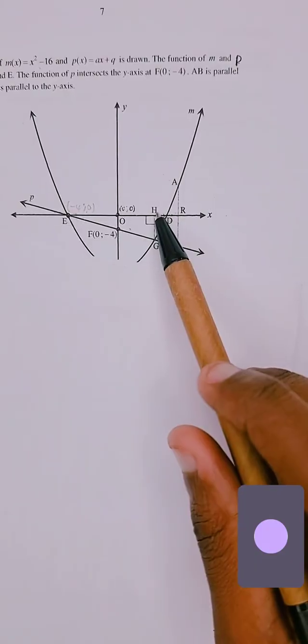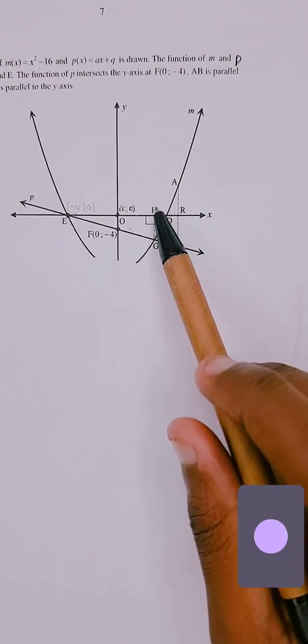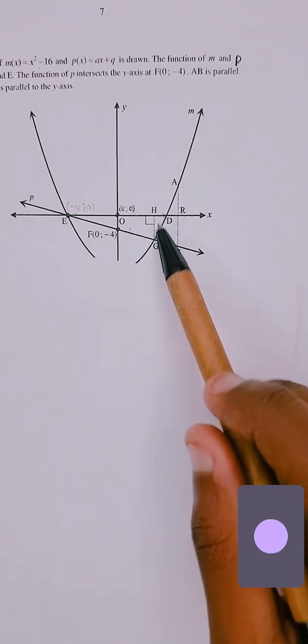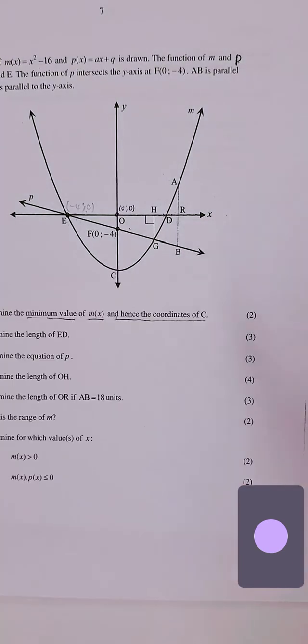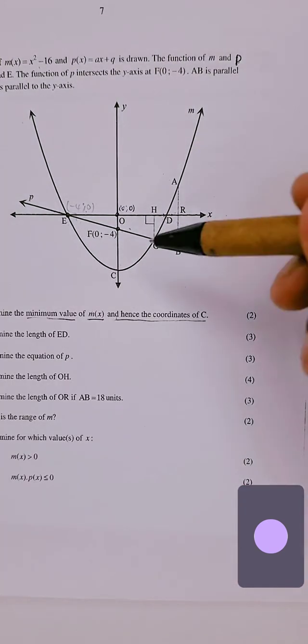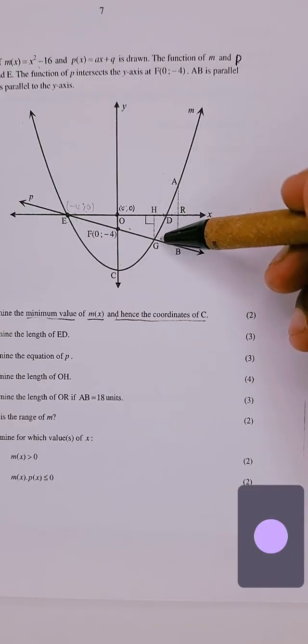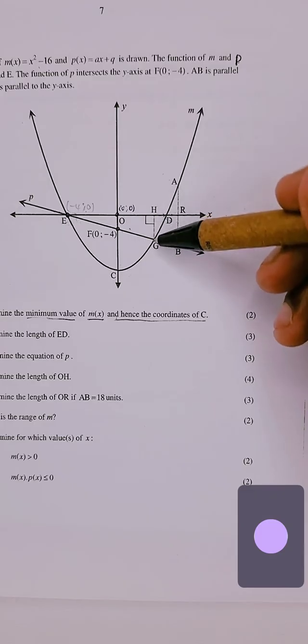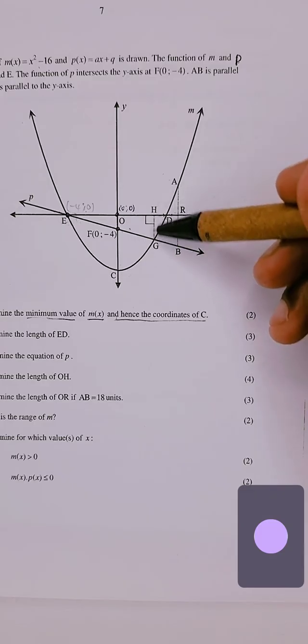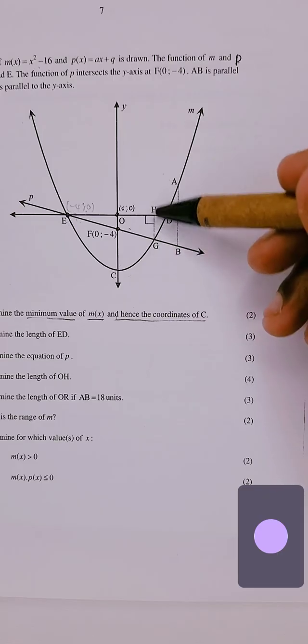H, on the other hand, is on this vertical line. Right? Can I ask you, Z, on a vertical line, which value is the same, X or Y?